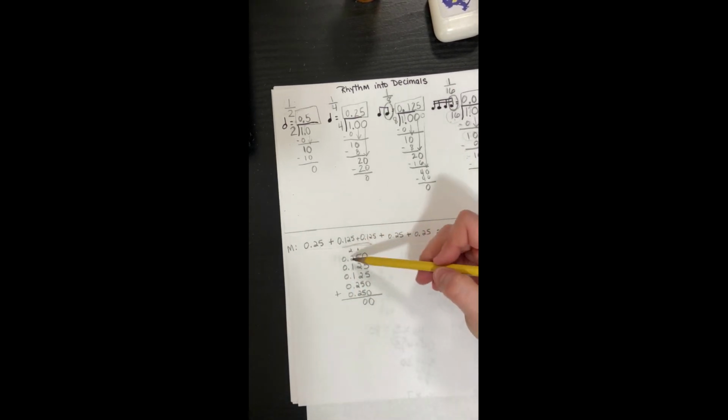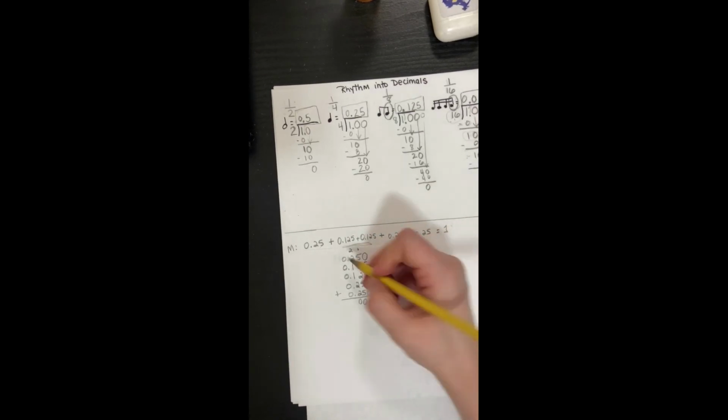Okay, let's look here. Do I have anything I can group and make easier? I sure do. I've got 3 2s. 1, 2, 3. And I actually have 4 because I'm adding 2 from this part, the 20. So 1, 2, 3, 4. Great, so 2 times 1, 2, 3, 4. 2 times 4 is 8. 8 plus 1, 2 is 10.